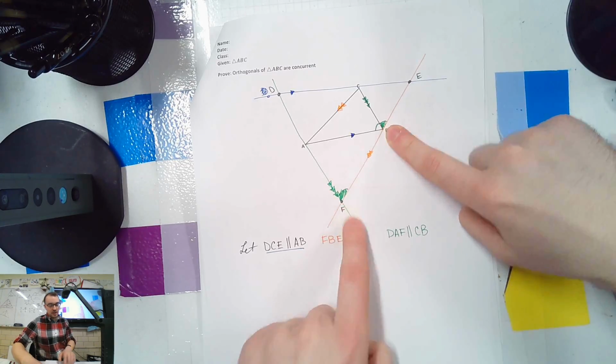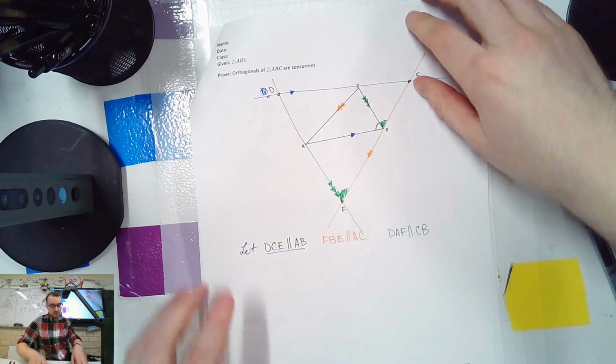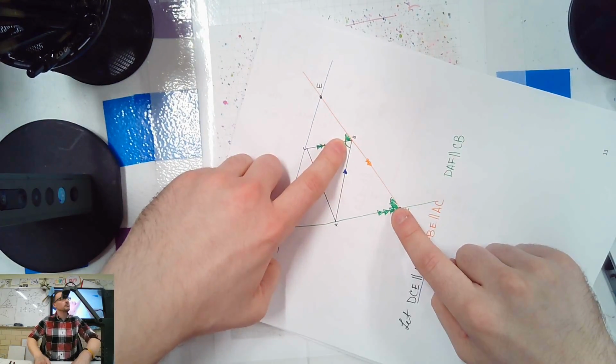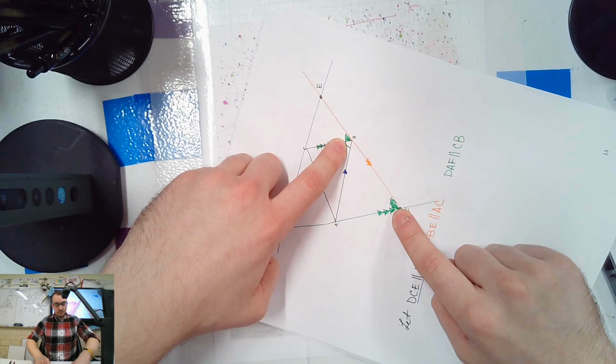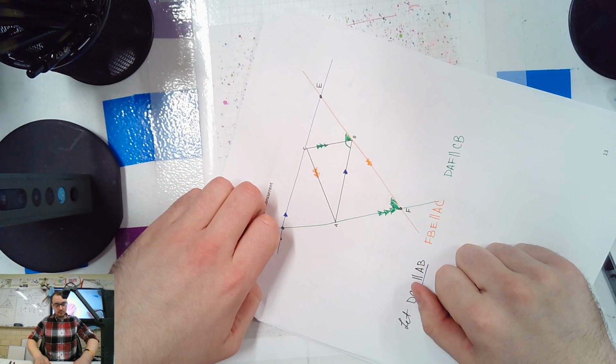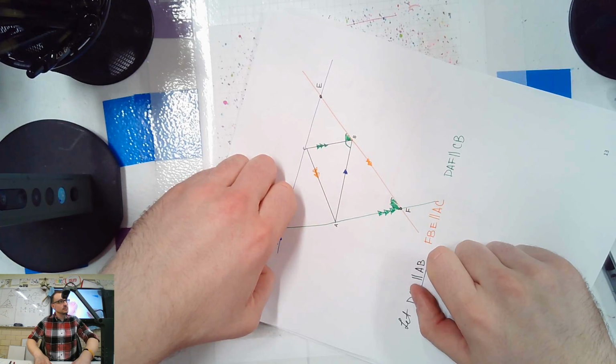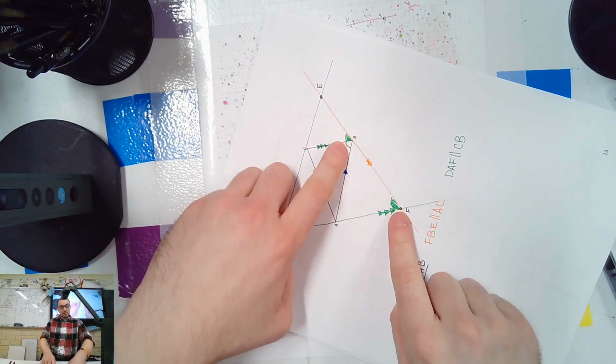It would help if I turned the diagram. Would those be corresponding interior angles? They're corresponding angles. Yep. I was looking at it in a different way. I don't know how to explain it. I was looking at it like it was what we first learned. Yeah, corresponding angles.